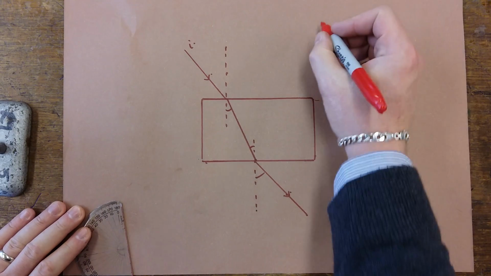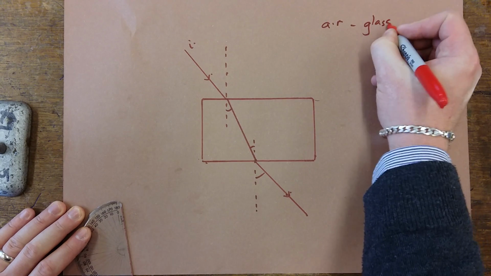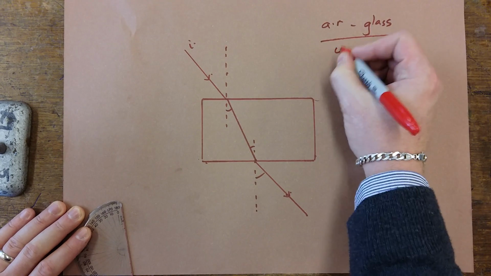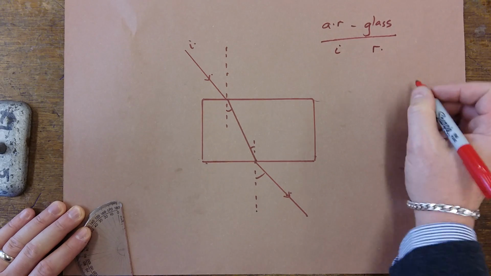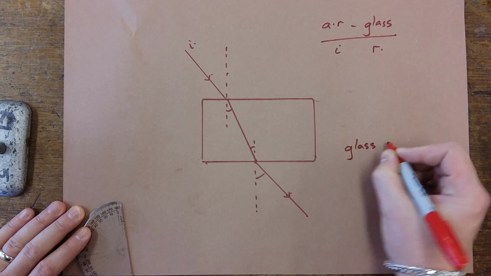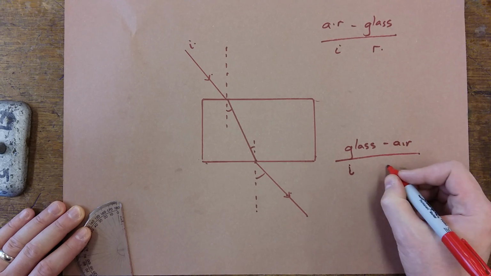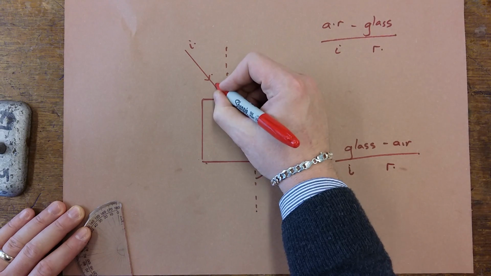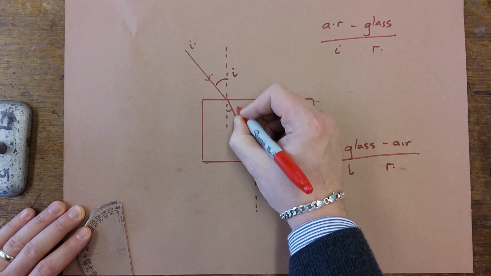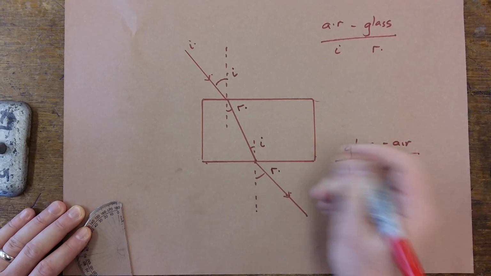We are interested in the angles from air to glass, okay, angle of incidence and angle of refraction. We are also interested in the glass to air section to see how the behaviour varies in that situation as well. So this is angle I, angle R, angle I, and angle R.